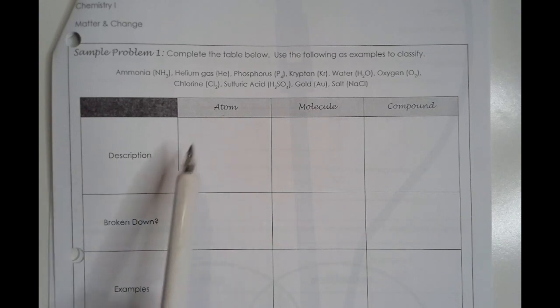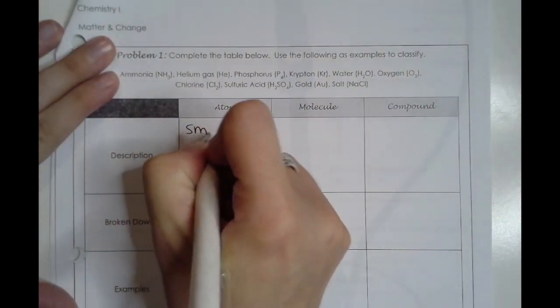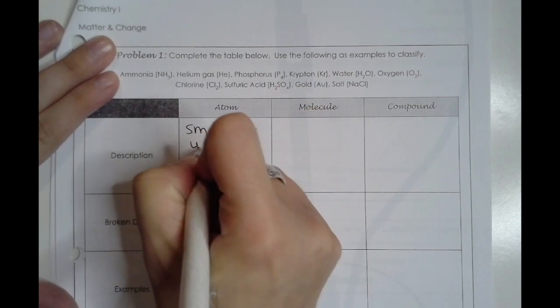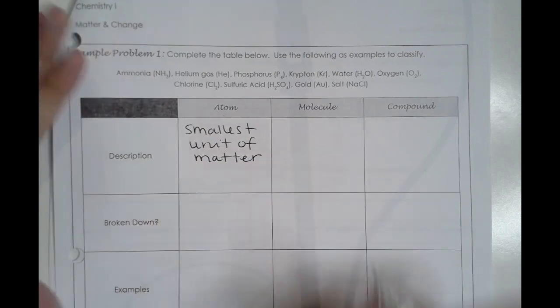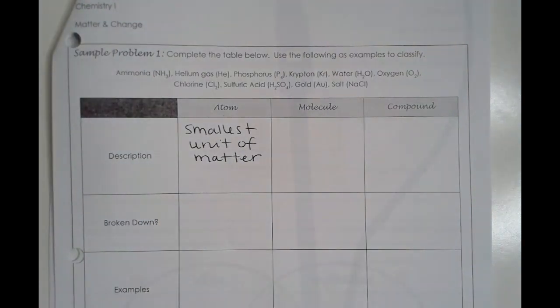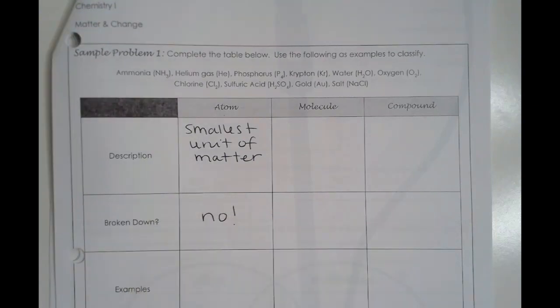So if I were to describe an atom, just in very simple words, I would describe an atom as the smallest unit of matter. Literally, we cannot get anything smaller than an atom. If we do, we just have subatomic particles, but they don't have the properties that atoms have. Can we break down elements, or can we break down atoms? And the answer to that is no. Absolutely not. If I break down an atom, I'm not going to have that atom anymore. It's not going to retain its properties. So no, I cannot break that down into something more simple and more stable.